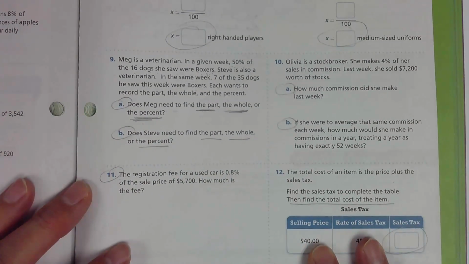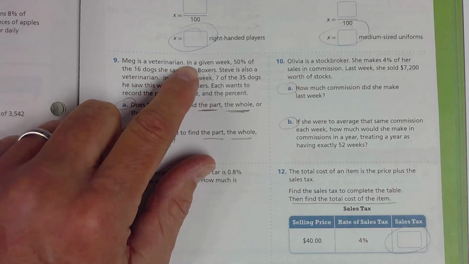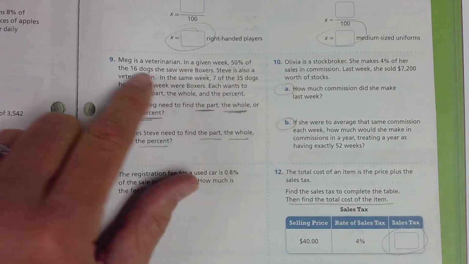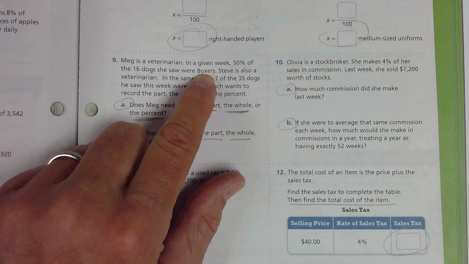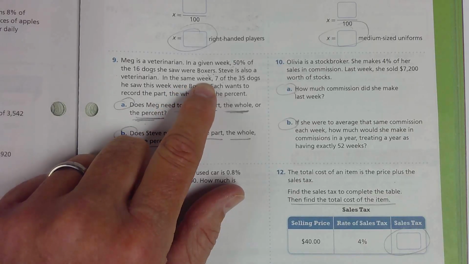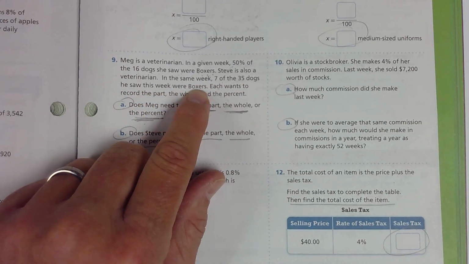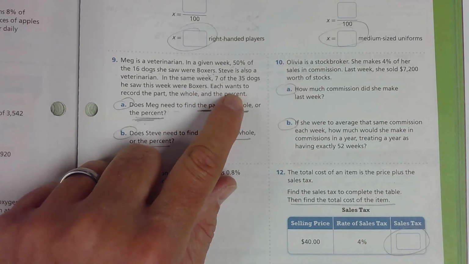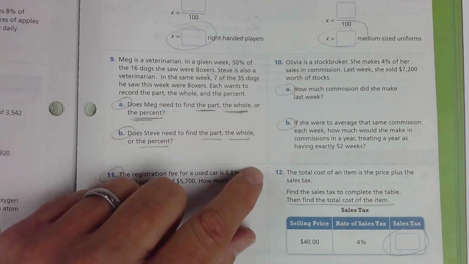Let's look at 9 and 10. Well, 9 for a moment, actually. It says Meg is a veterinarian. In a given week, 50% of the 16 dogs that she saw were boxers. Steve is also a veterinarian. In the same week, 7 of the 35 dogs he saw this week were boxers. Each wants to record the part, the whole, and the percent.